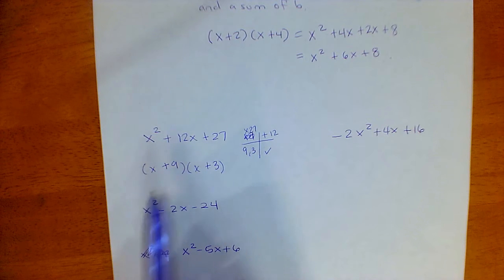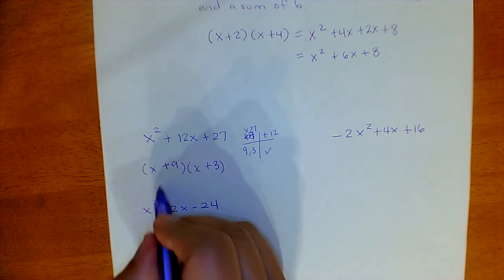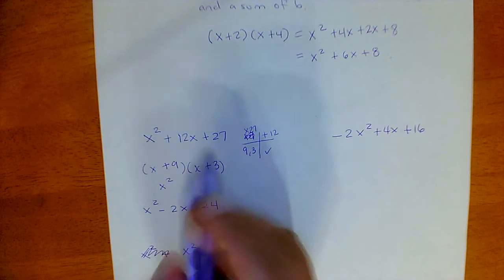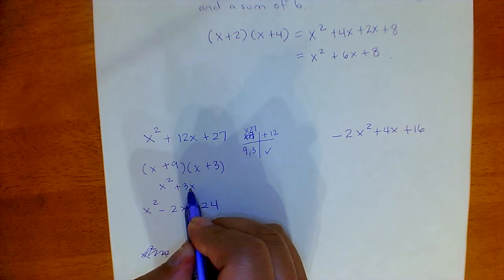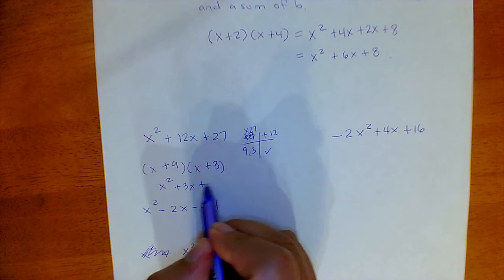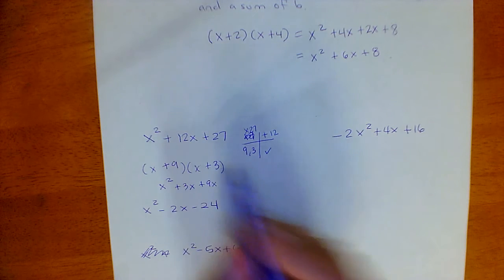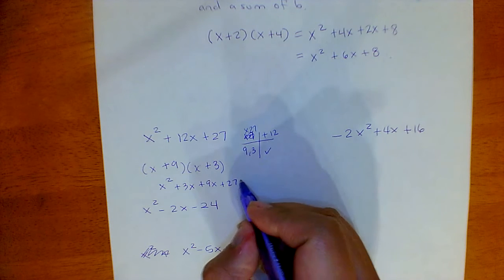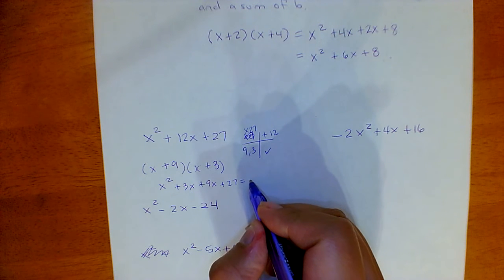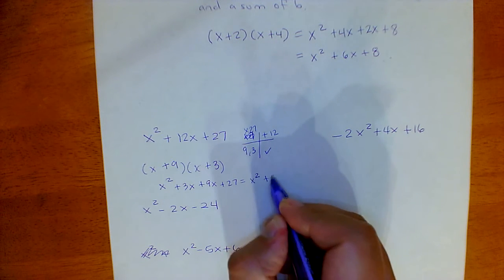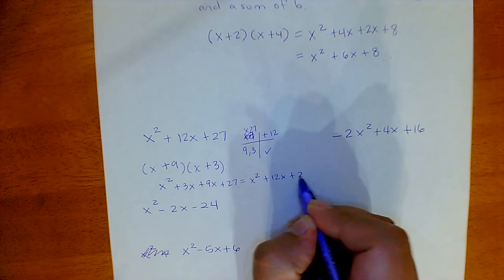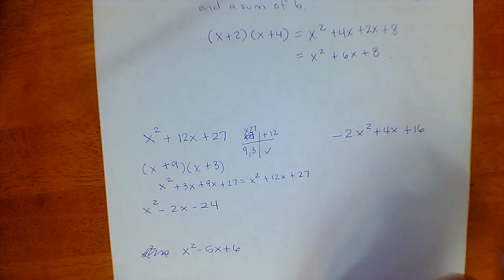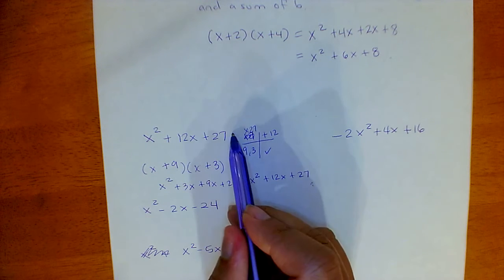So here, if we decided to check, x times x would give us that x squared, x times 3 would give us 3x, 9 times x would give us 9x, and 9 times 3 would give us 27. And if we simplified that by combining our like terms, we would get x squared plus 12x plus 27, which is the polynomial that we began with.